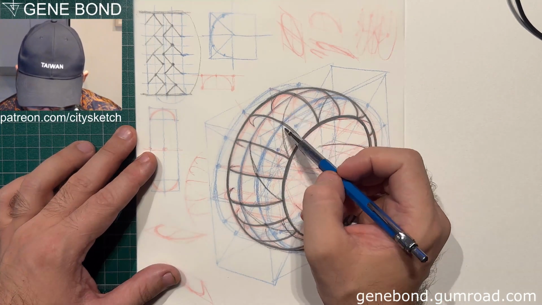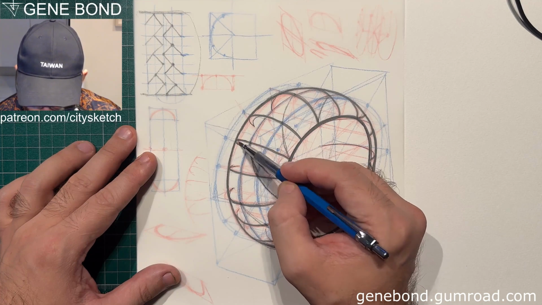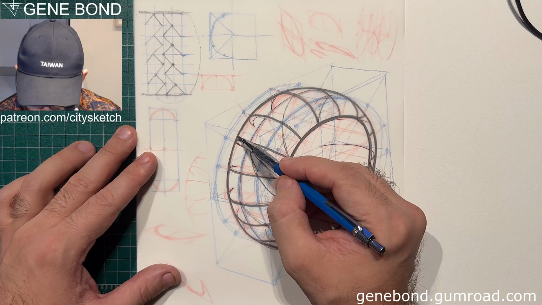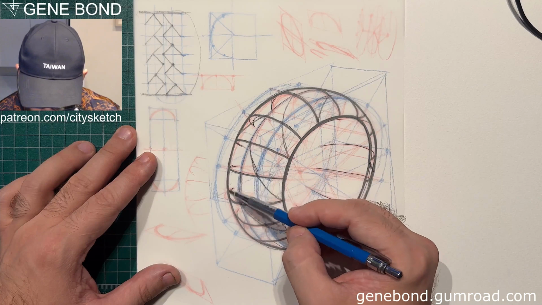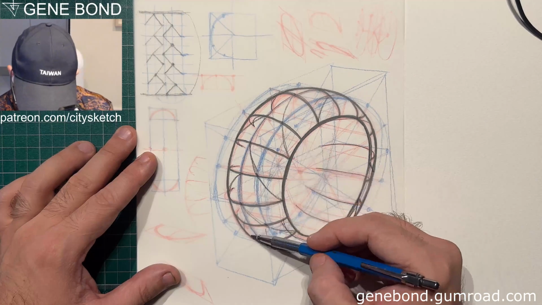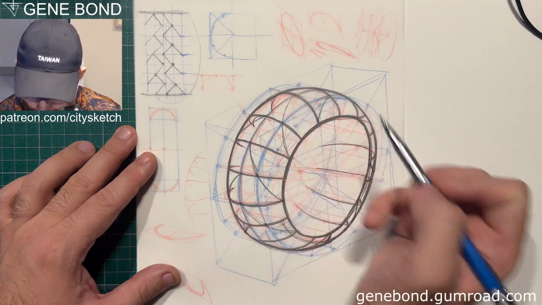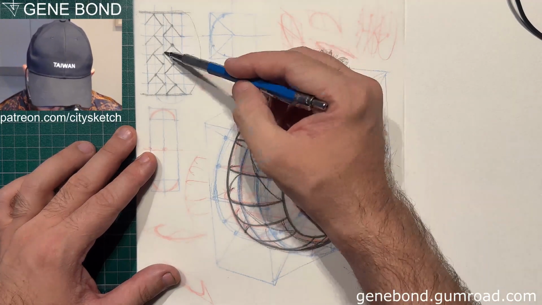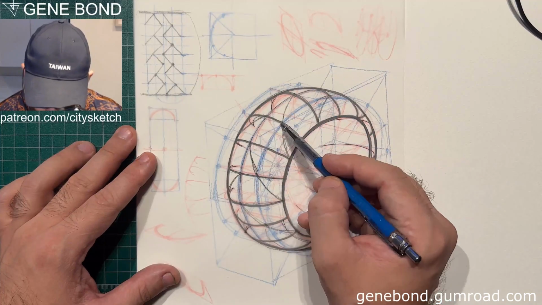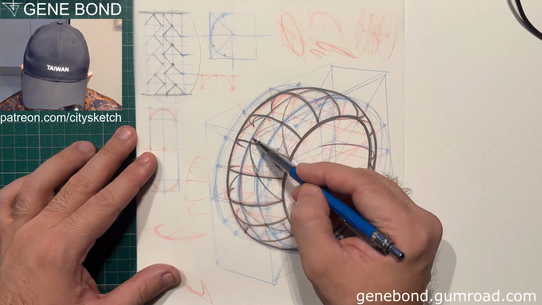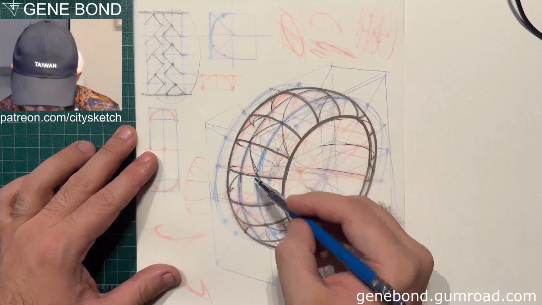Then this line here, this line here, like this. And we need to get this one. So this point goes to here. So we make it a little curved because the surface is curved.